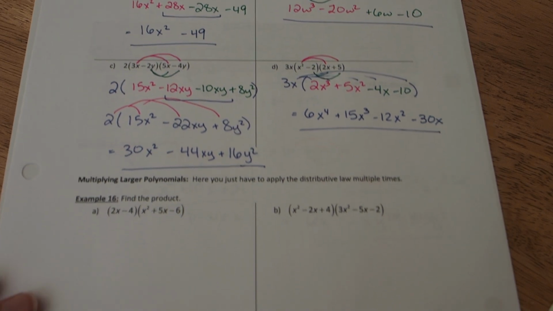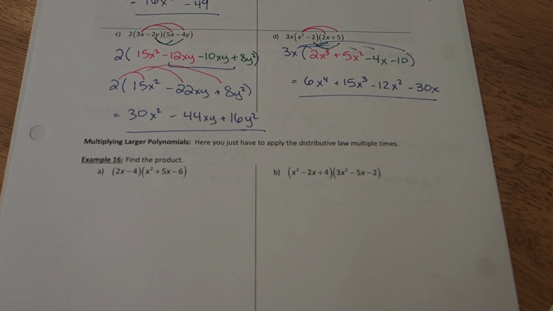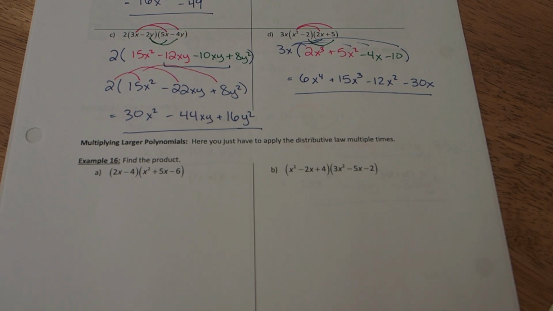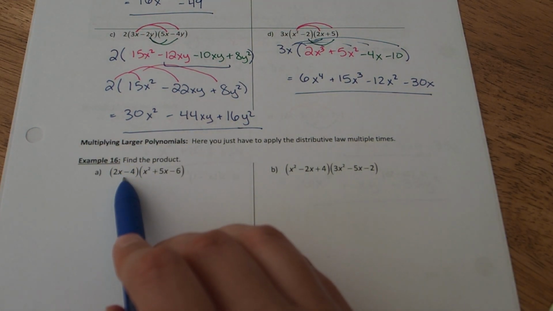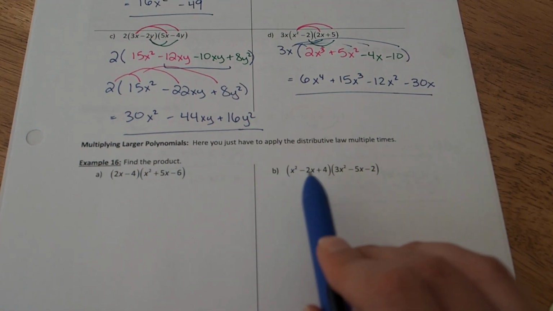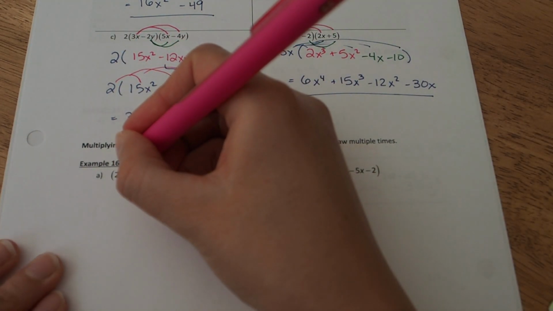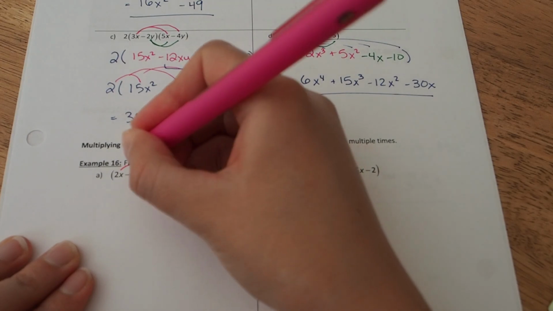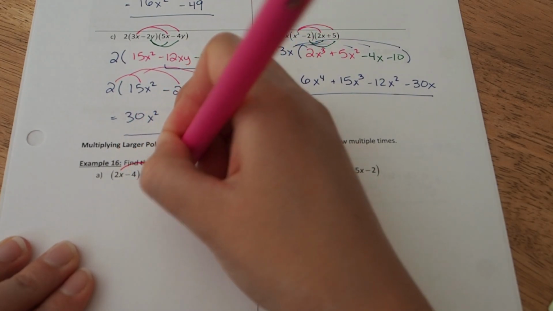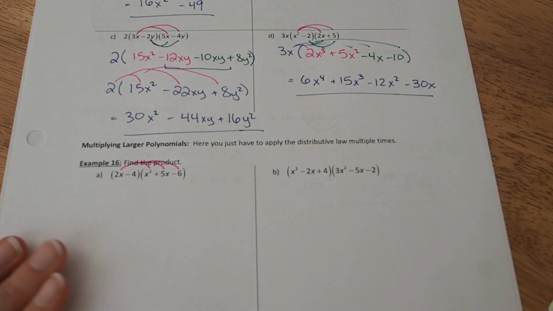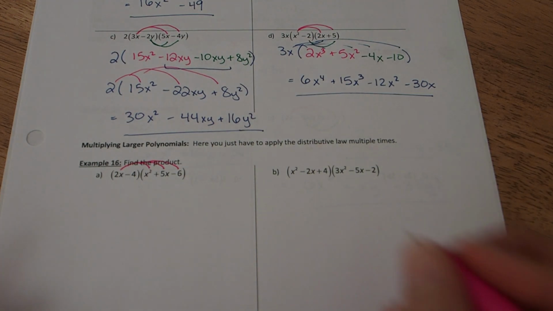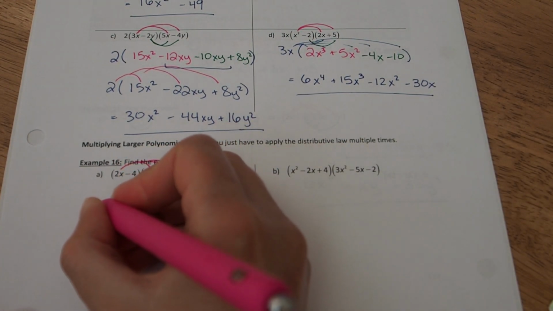Okay. In the next example, we're going to be multiplying some larger polynomials. So instead of multiplying 2 binomials together, I have a binomial times a trinomial, or 2 trinomials multiplied together. So first, binomial times trinomial, nothing much changes here. The 2x needs to be multiplied by all 3 terms in the trinomial. Then again, when we get to it, the negative 4 will be multiplied by all 3 terms.